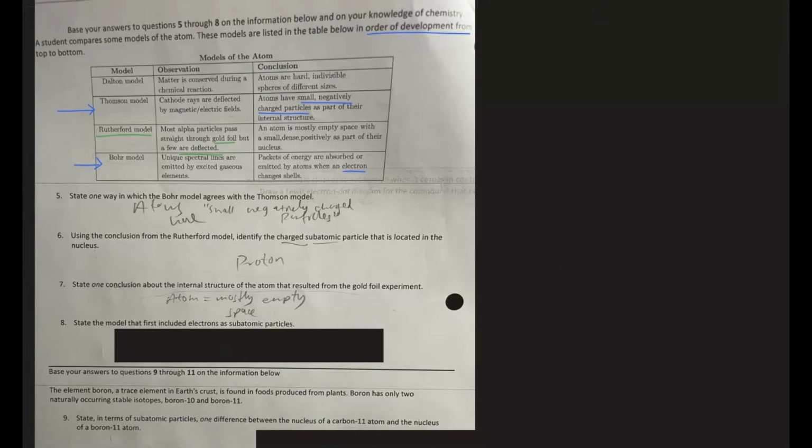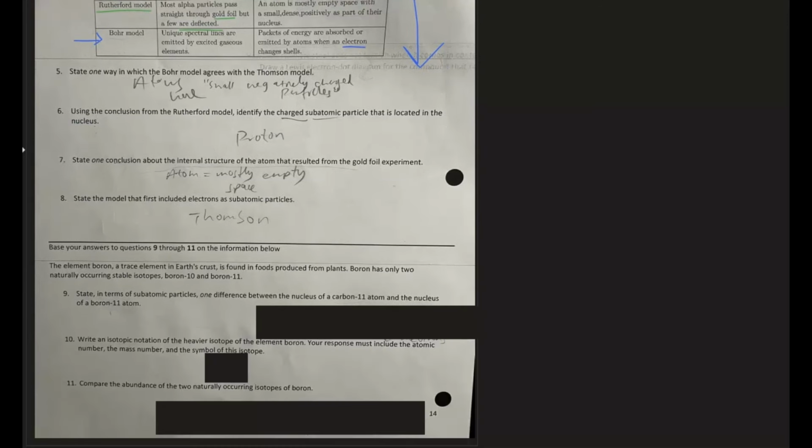So these are in chronological order. Let's just look down at their conclusions. Dalton model: atoms are hard, indivisible spheres of different sizes. It doesn't really talk about electrons. Thomson model: atoms have small negatively charged particles. Yes, it is this one, the Thomson model.